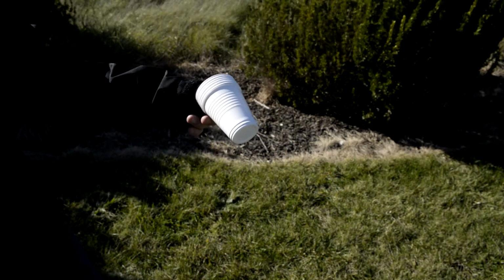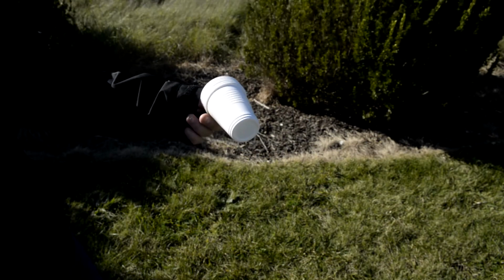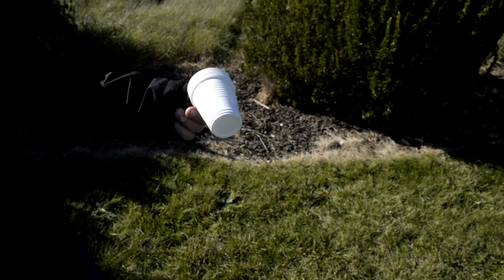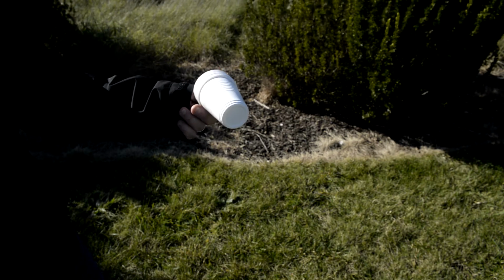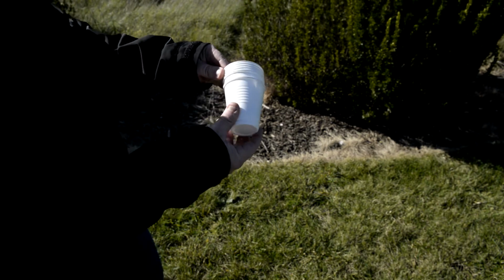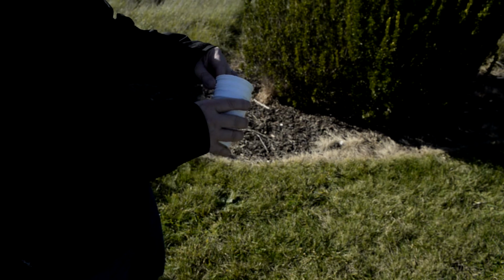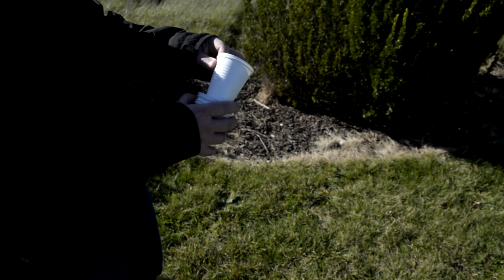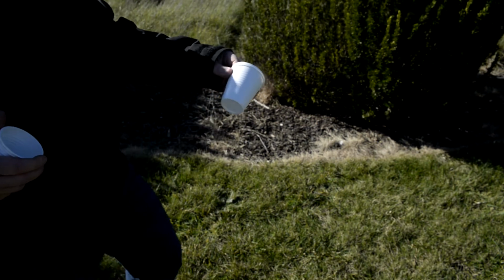So today I will be showing you how to set up a pitfall trap with nothing more than the use of 2 plastic cups. That's all you need.